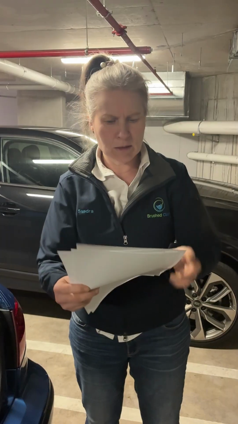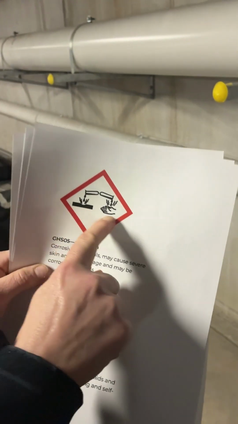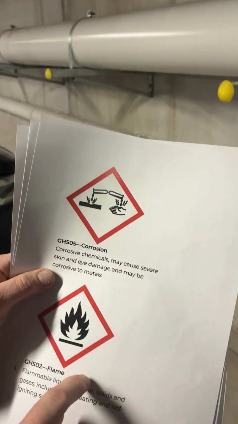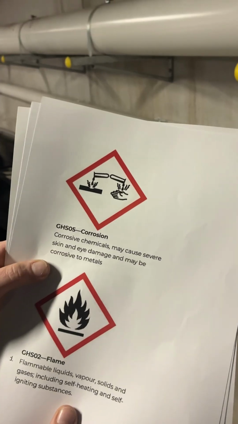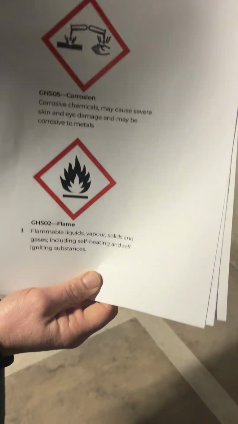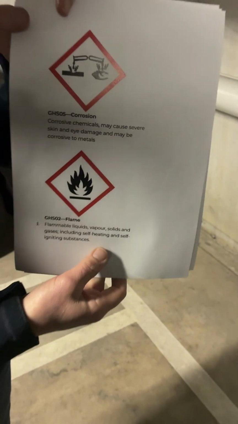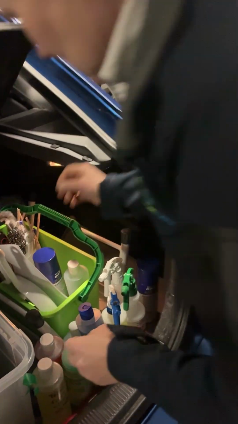All right, this is one that's a little bit more hazardous. So corrosion. This is something that is corrosive to the skin, may cause severe skin and eye damage, and may cause corrosion to metals. And then we've got the flammable one, which is what's on the isopropyl alcohol and the Citro Clean. So these are Australian pictograms required by regulation to have these on the labels.